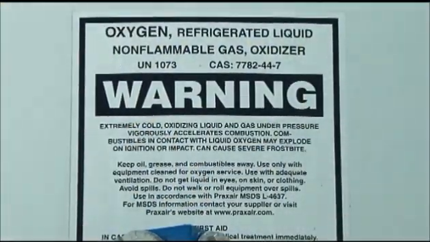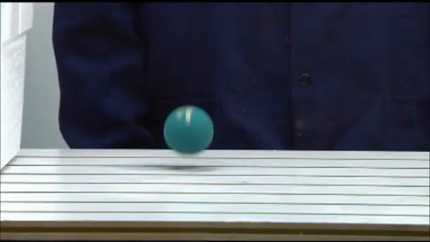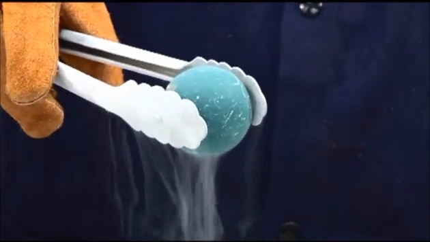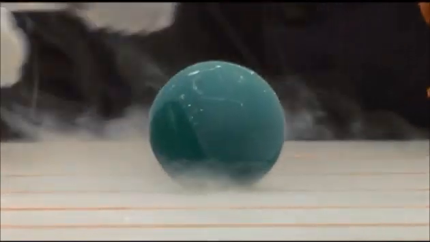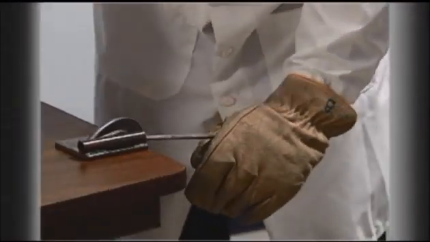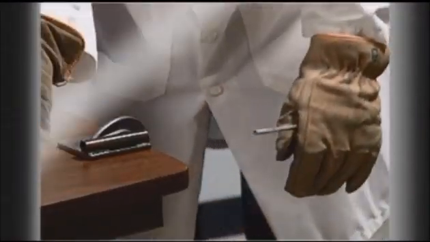Materials that are safe to use in normal conditions may become unsafe when exposed to the extremely cold temperatures of liquid oxygen. Rubber and plastic containers that hold liquids at room temperature can easily shatter when exposed to liquid oxygen. This racquetball illustrates the effect. Similarly, carbon steel, which is very strong under normal conditions, becomes brittle and loses its strength.